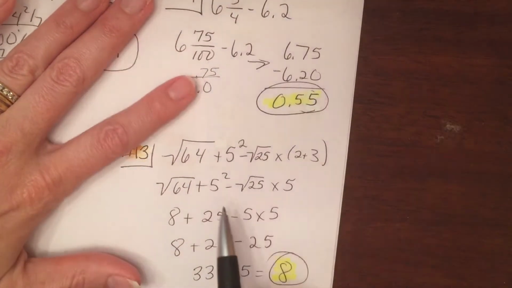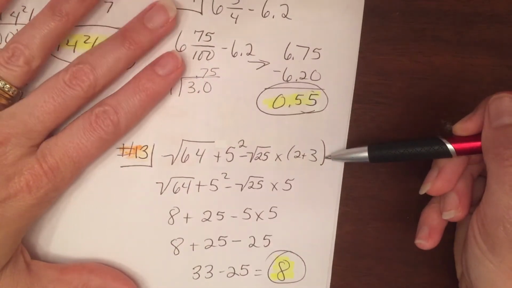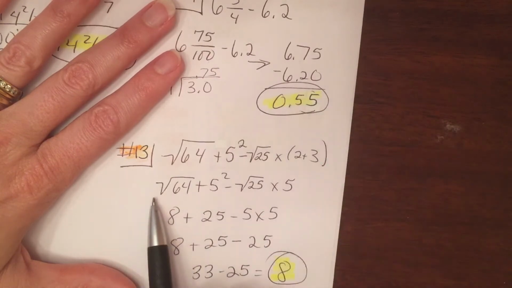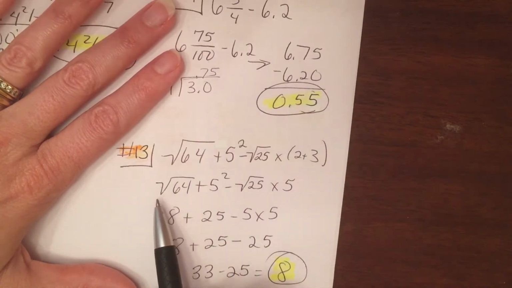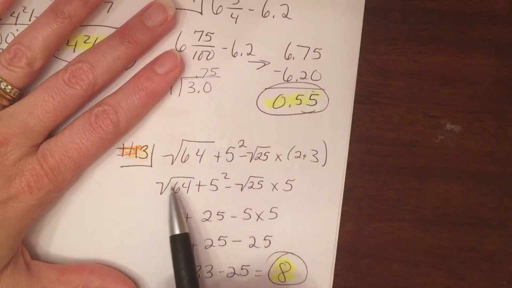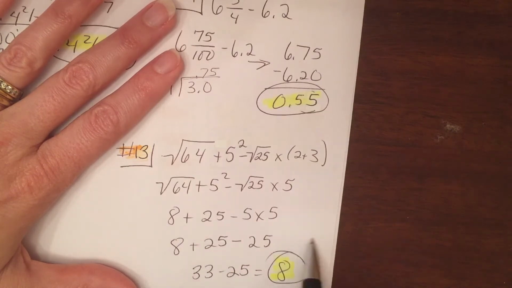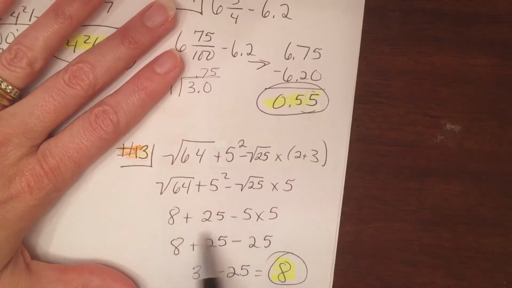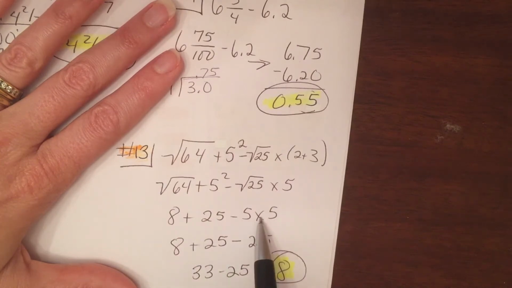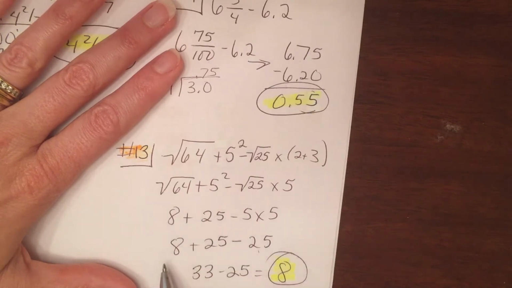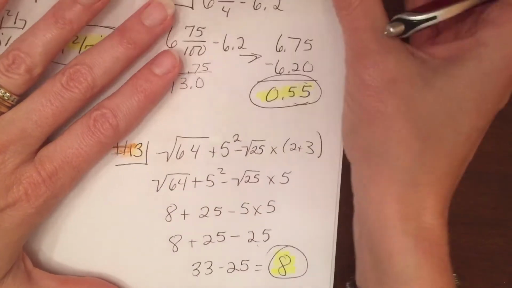Number 13. My first step here was to do what's in parentheses. 2 plus 3 makes 5, so I rewrote everything. Then my next step was powers and roots. So square root 64 is 8, 5 squared is 25, square root of 25 is 5, and then I rewrote everything. Now I'm going to do the multiplication. That's next in our order of operations. 5 times 5 is 25. Now I can just add and subtract from left to right. 8 plus 25 is 33, minus 25 gives you a final answer of 8.